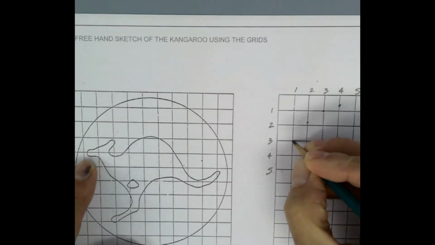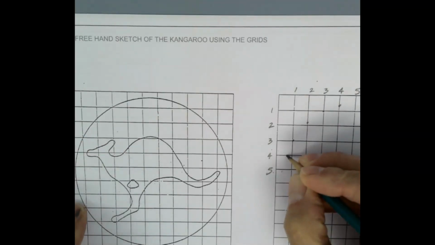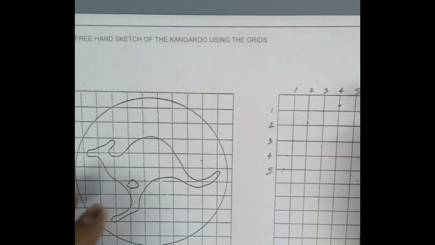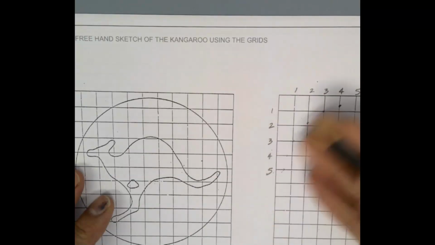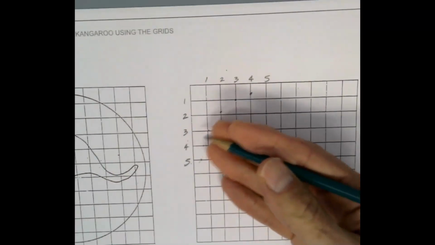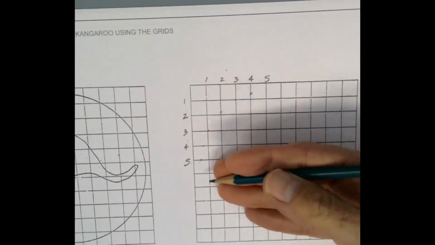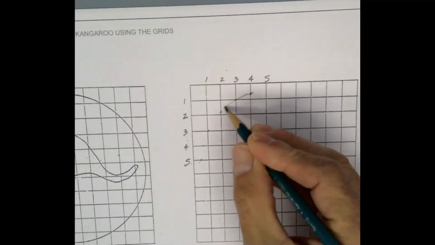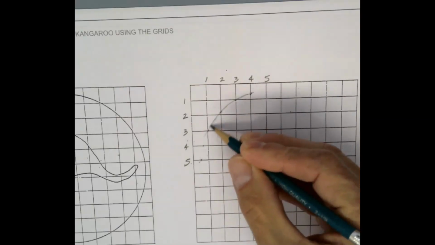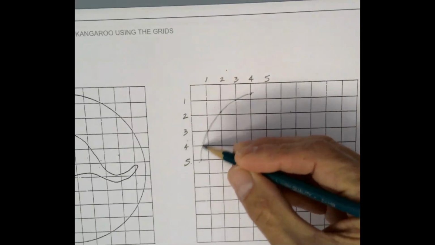So if you work through like that first and put some little dots in, then you can come back, and I'm holding my hand so that it turns this way, okay, so you can use your hand, the natural arc of your hand. Sketch that in, feather that in gently first, like this, until you're happy with it.